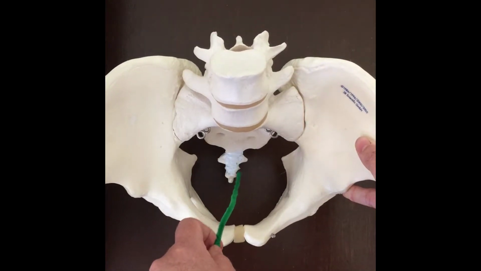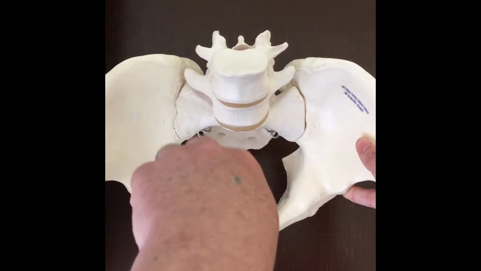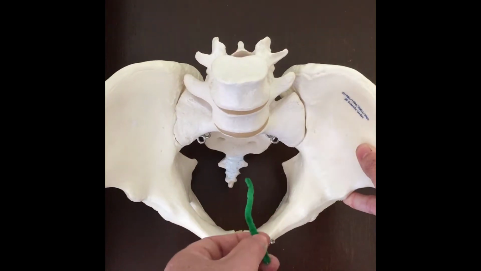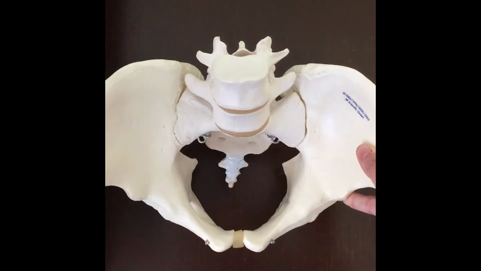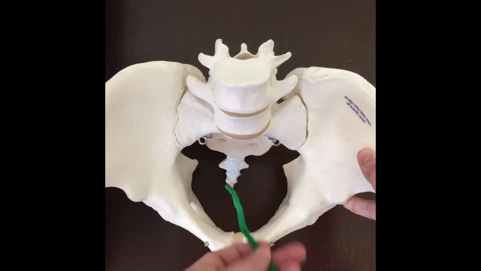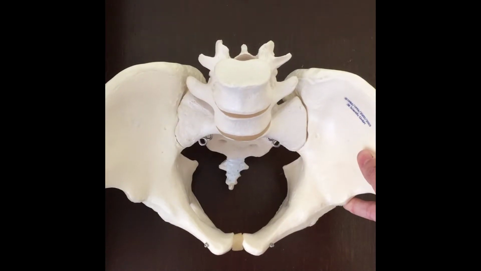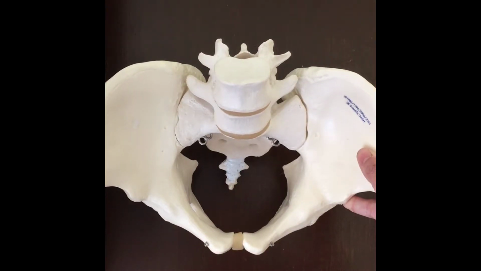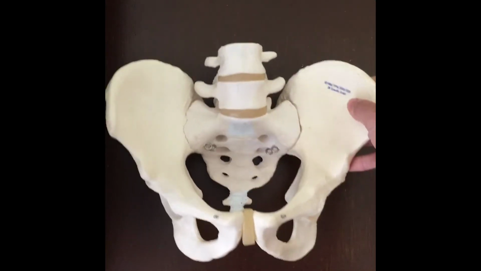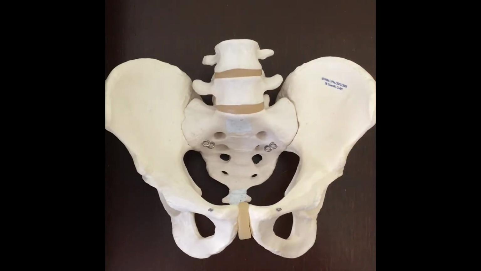Additionally, the coccyx here is turned massively anterior in the male. Again, it would be hard for a baby to go through this pelvic inlet with this coccyx in the way. So in the female, it's more posterior. Additionally, the coccyx in the female is flexible. So the joint between the sacrum and the coccyx is much more flexible in the female pelvis than in the male. So those are some key characteristic differences between the male and the female pelvis.